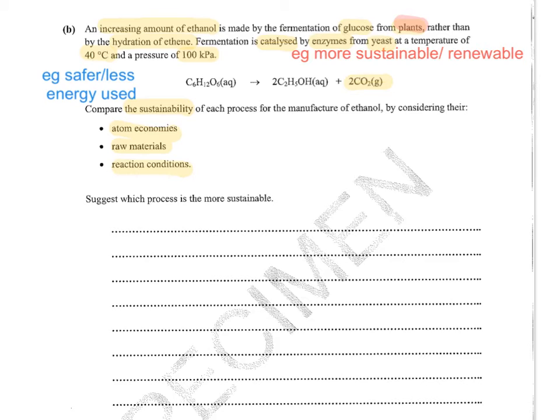So we have to compare the sustainability of each process using atom economy, raw material, and reaction conditions.